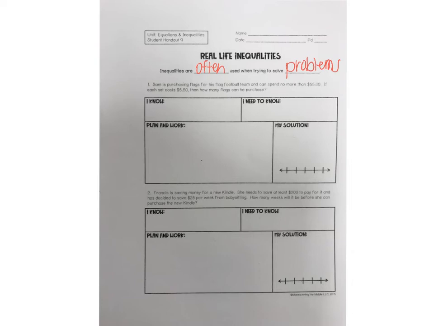He has to spend less than or equal to $55. So his total cost has to be less than or equal to $55. And I also know that it costs $5.50 for each one. I need to know how many flags he can purchase.